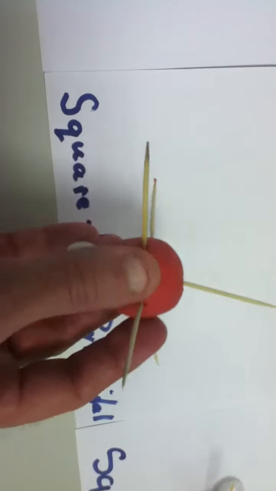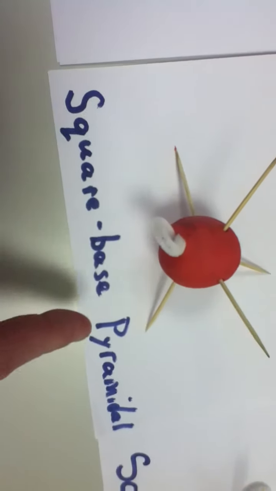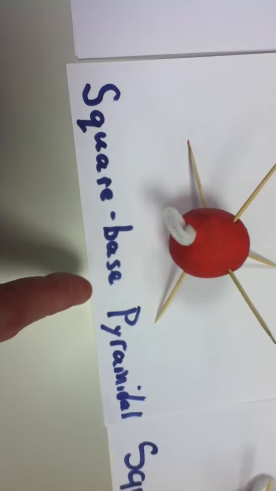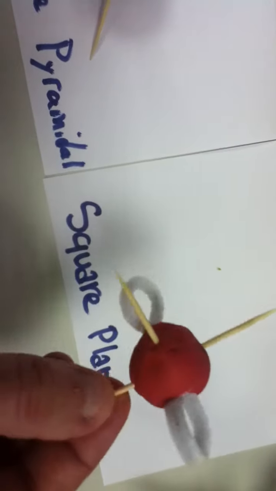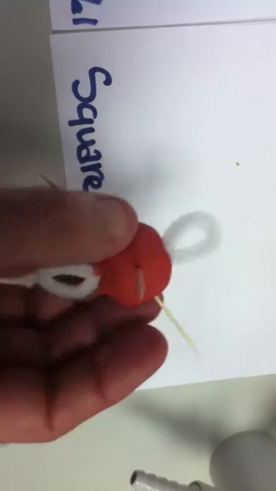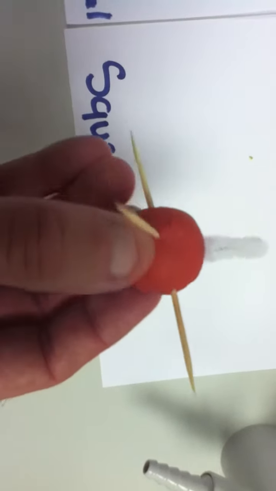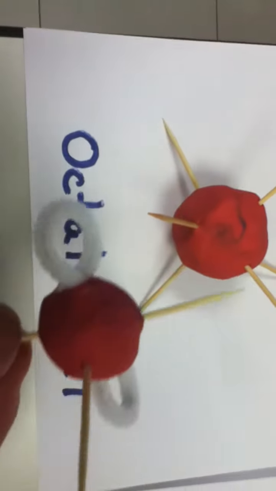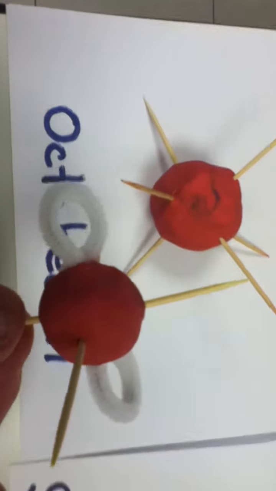And then if I removed 2 of the atoms, I would get square planar. 4 bonds in the same plane, and then above and below you have the non-bonded pairs. Now look how the octahedral is the parent.